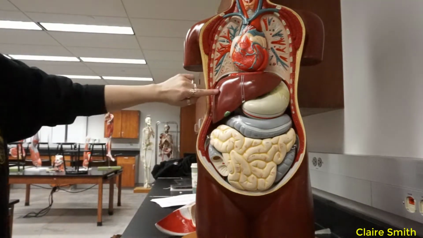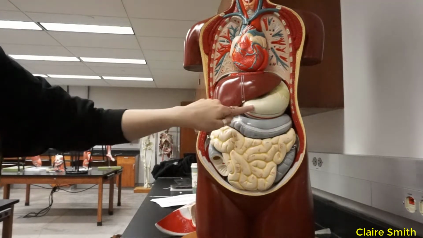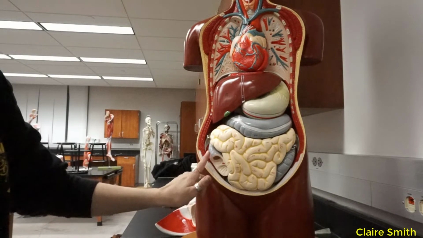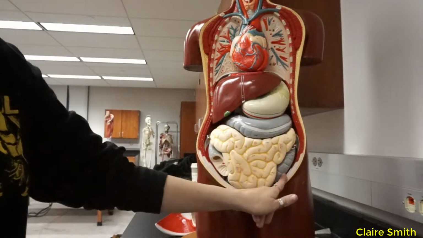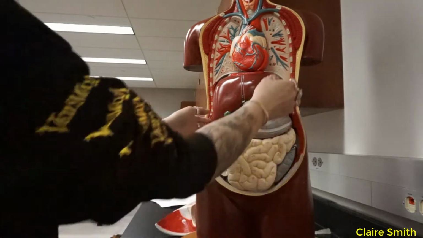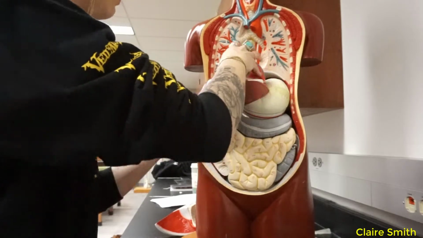Okay, so just from the front here, you can see again the liver with the gallbladder. This little tan guy is your stomach, and then you have your intestines down here. So the blue going along the outside would be your large intestine, and then in the middle is your small intestine. Okay, so we can take this apart to get a better view.